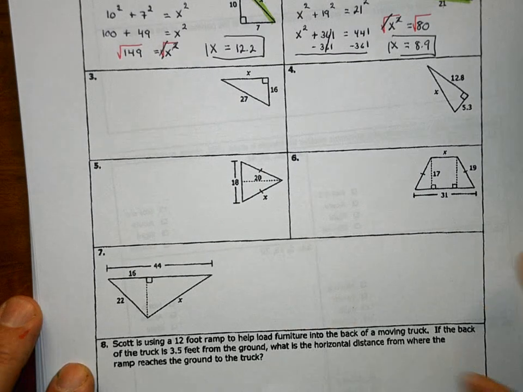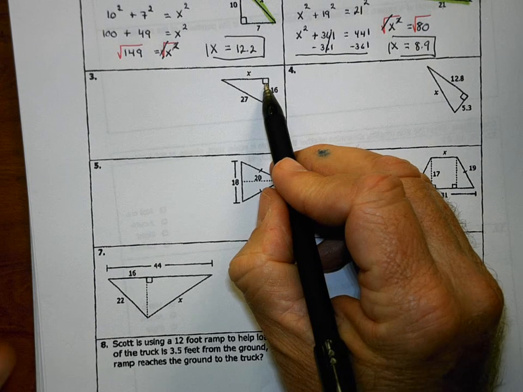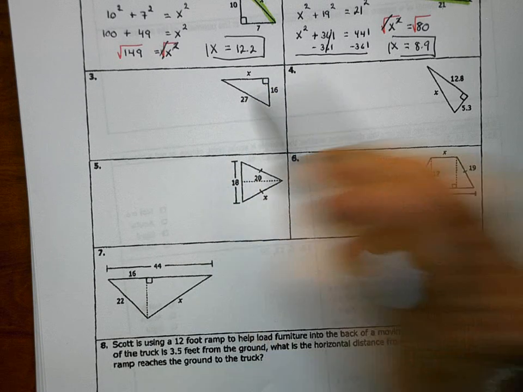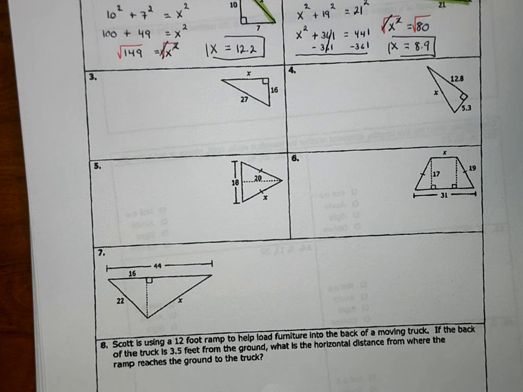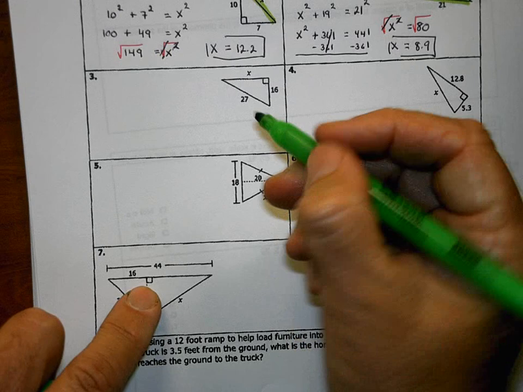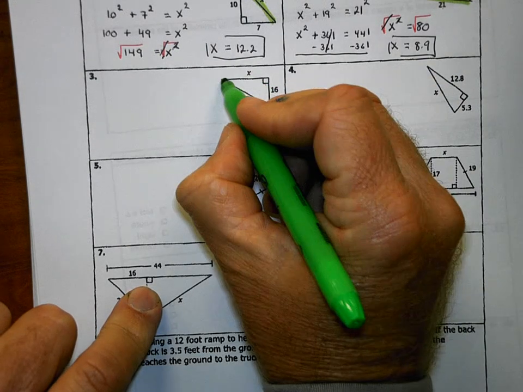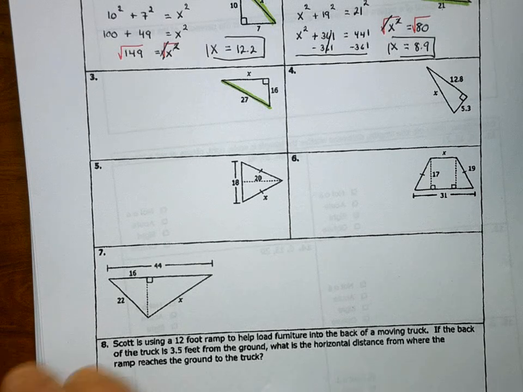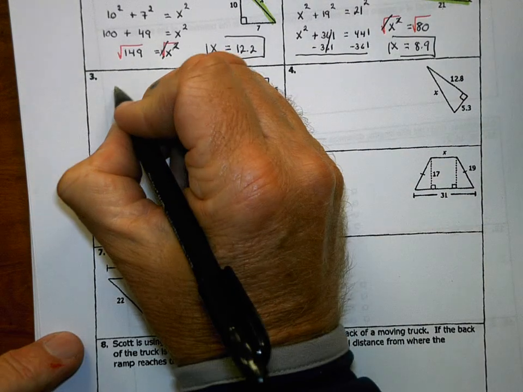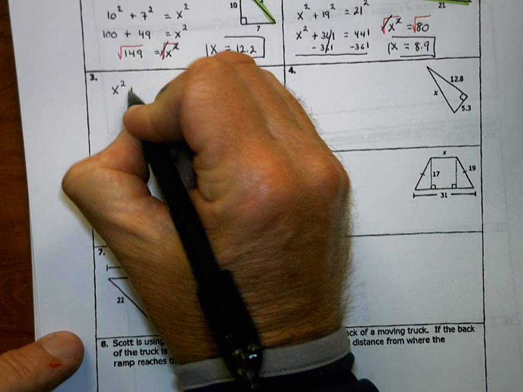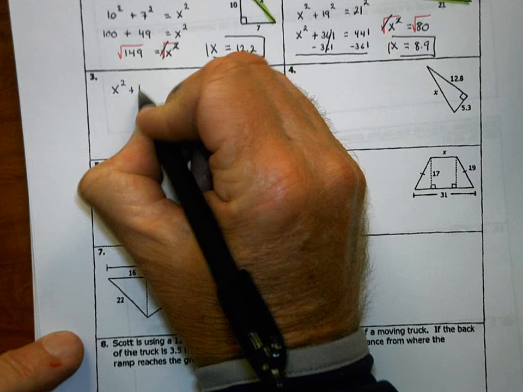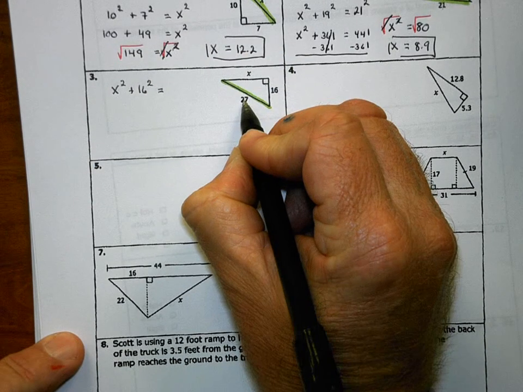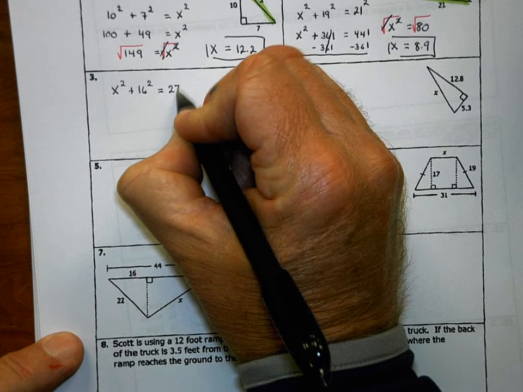Notice in number 3 we have a right triangle as denoted by the 90-degree mark, and we are given values of 2 of the sides. Okay, so I'm going to use the Pythagorean theorem. My hypotenuse would be 27. The hypotenuse is always your c value in the Pythagorean theorem. So to solve this, I would go x squared plus 16 squared. Those are my two legs, that's my a and my b value. And then my c value, the hypotenuse, is 27 squared.